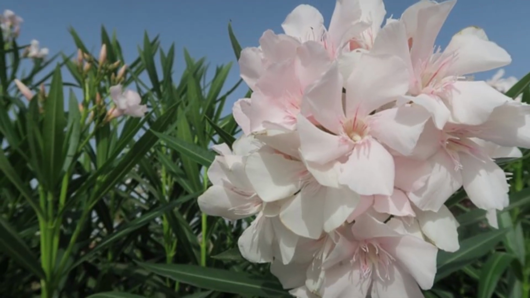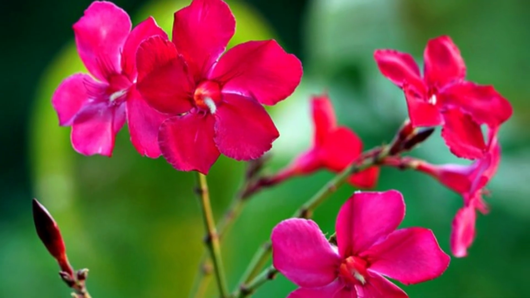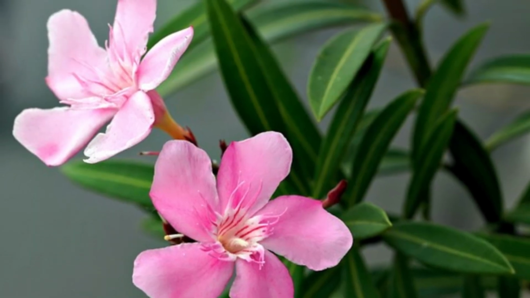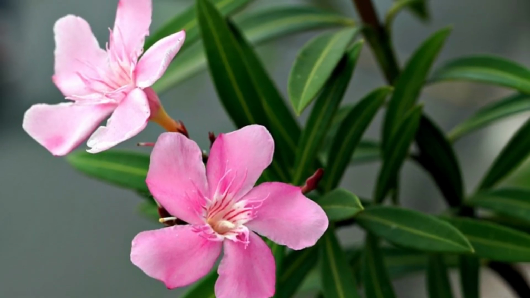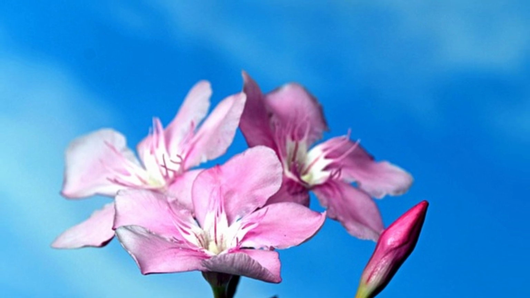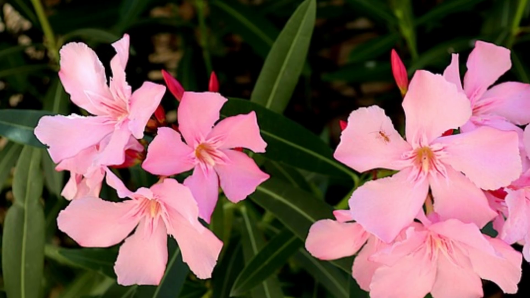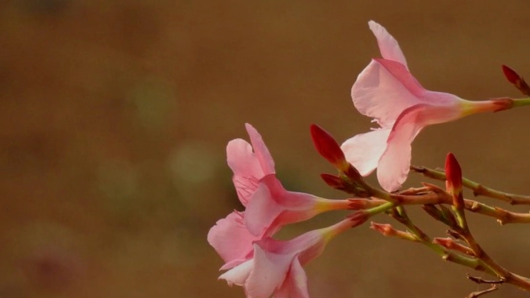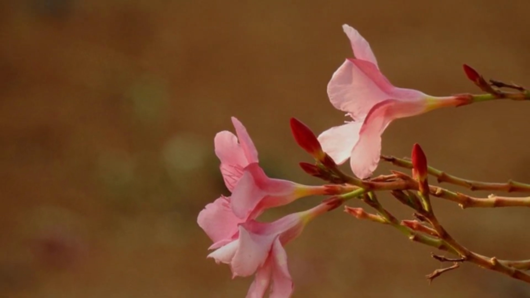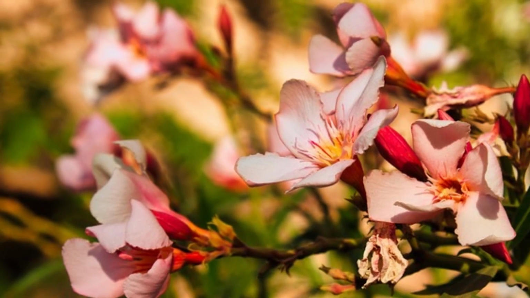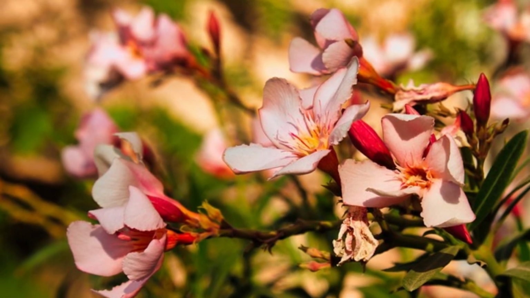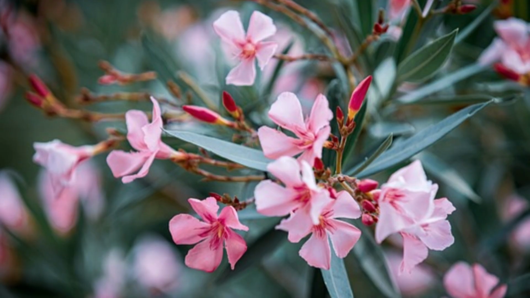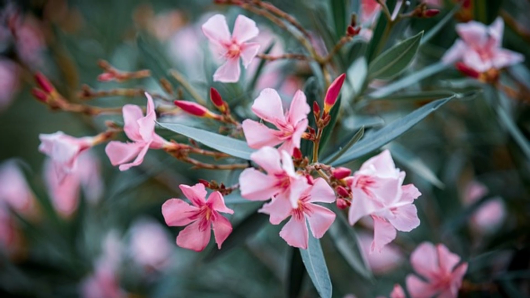2. Medicinal use. Historical. Oleander has been used in traditional medicine in some cultures, though its use is dangerous due to the toxicity of the plant. In some regions, oleander extracts have been used in folk medicine to treat conditions like heart failure, though these practices are not recommended due to the risk of poisoning. Modern medical research has been investigating the potential of oleander compounds in cancer treatment, but such research is still in early stages.